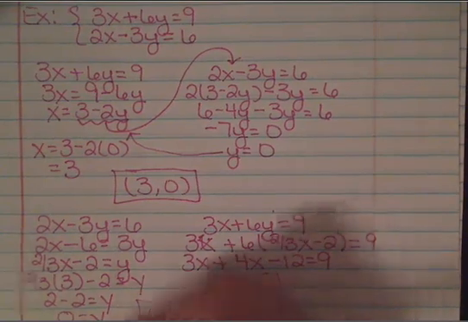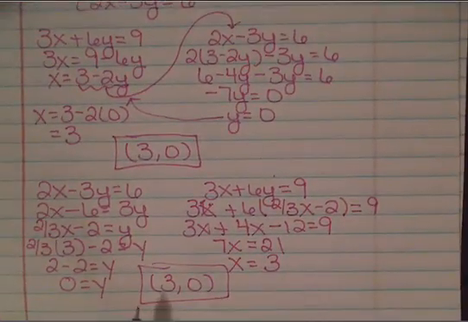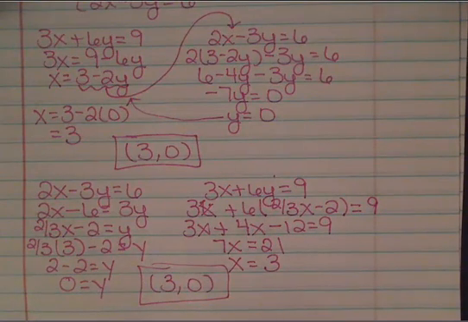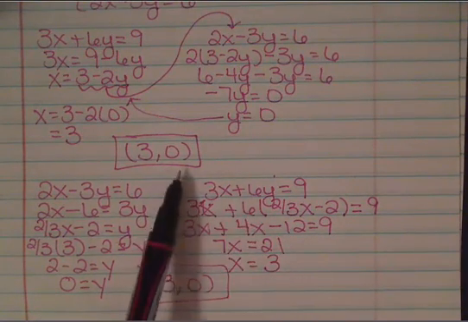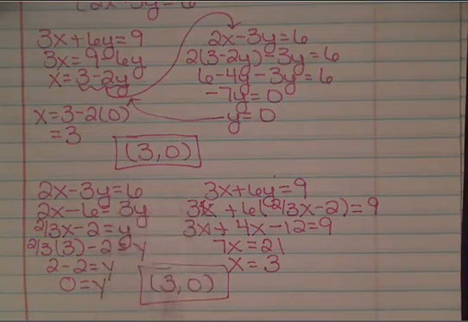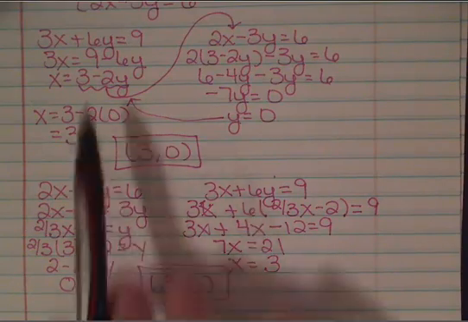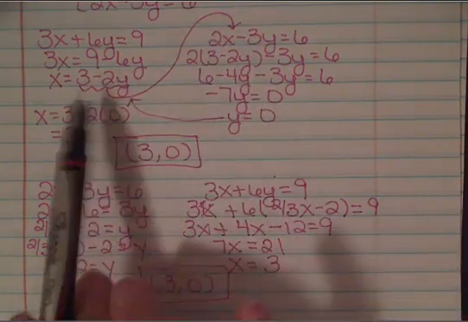It does not matter which you solve for. It does not matter at all how you do that. Notice I got the same answer working it both ways. So there's really no wrong way to approach this problem as long as you can keep track of your negatives and you're plugging the right thing in. So good luck on your homework and good luck on your quizzes.